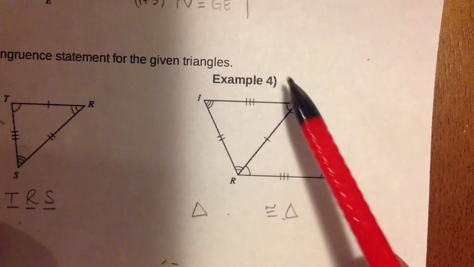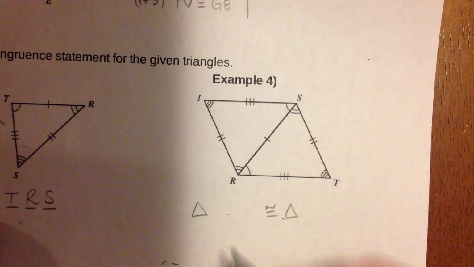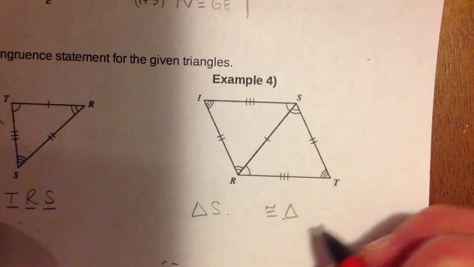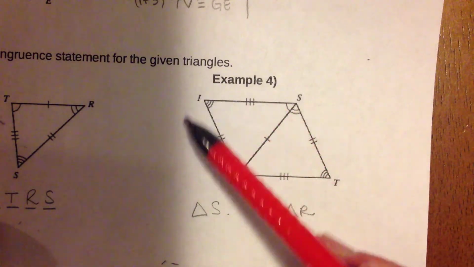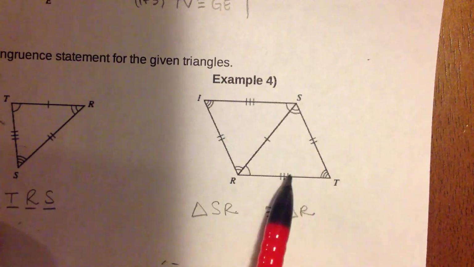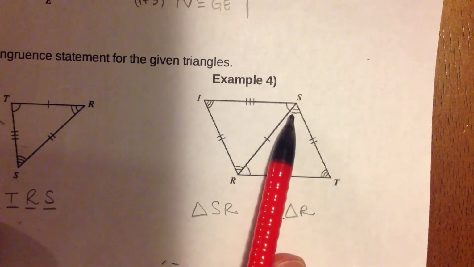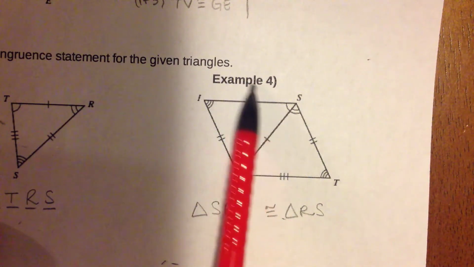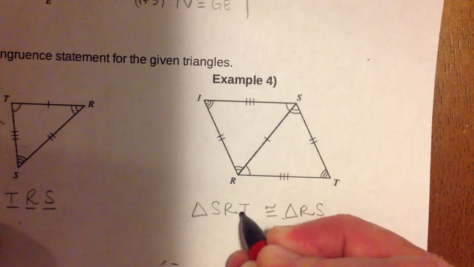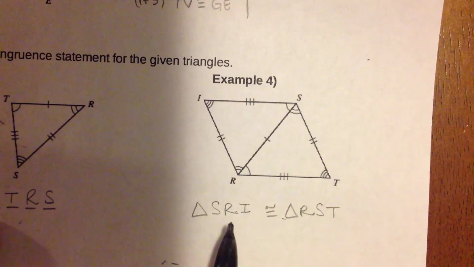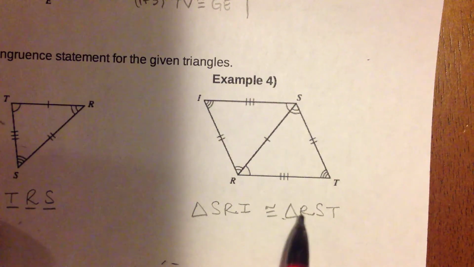So up here, I'm going to take the angle with one arc, which is S. And down here, I'm going to take the angle with one arc, which is R. Up here, I'm going to take the angle with two arcs, which is R. And down here, I'll take the angle with two arcs, which is actually S. Up here, I'll take the angle with three arcs, which is I. And down here, I'll take the angle with three arcs, which is T. So my congruent statement reads: triangle SRI is congruent to triangle RST.